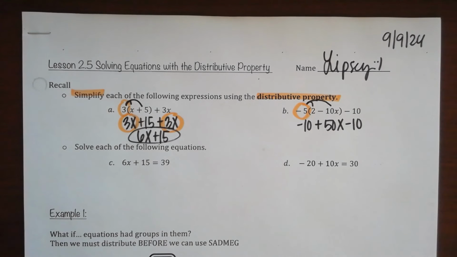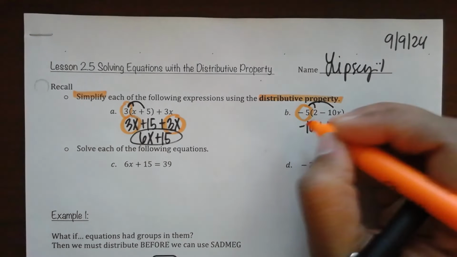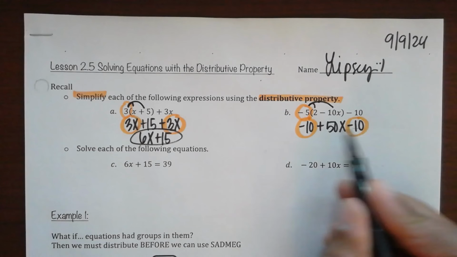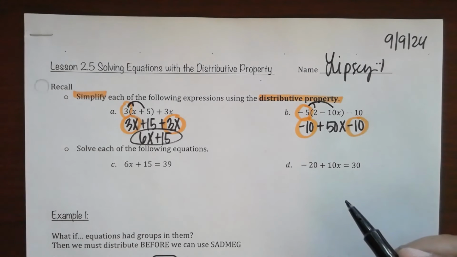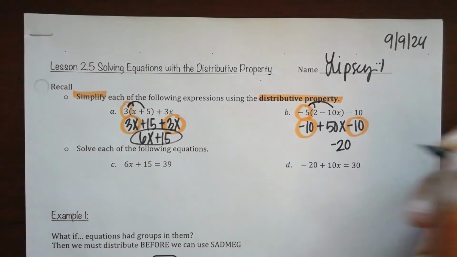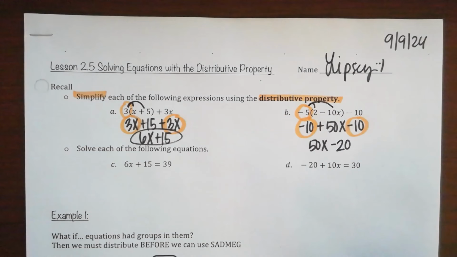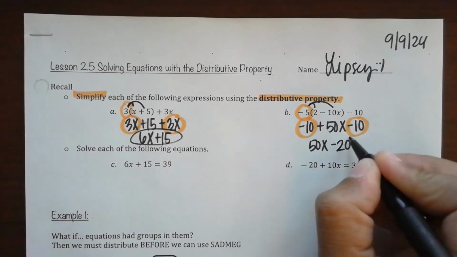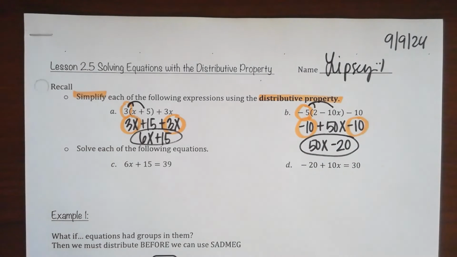What do I do from here? Combine like terms. What are my like terms? -10 and -10 again. So what am I typing into the calculator? -10 minus 10. Thank you. It would be the white button, 10, gray button, 10. What'd y'all get? -20. So the 50x minus what? 20. There you go. Is that in standard form? Yes, ma'am. That's the answer. Any questions there? Are we good at recalling distributive property?